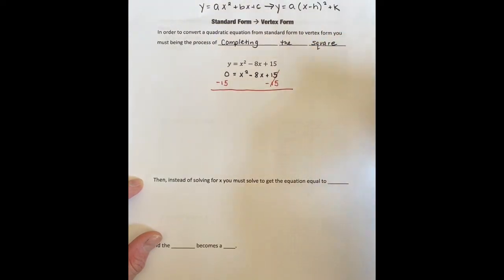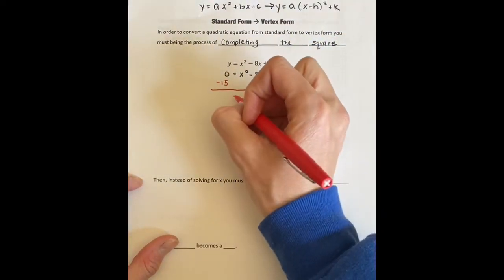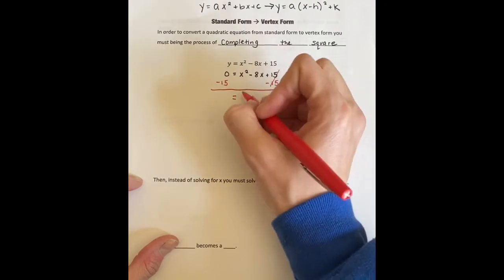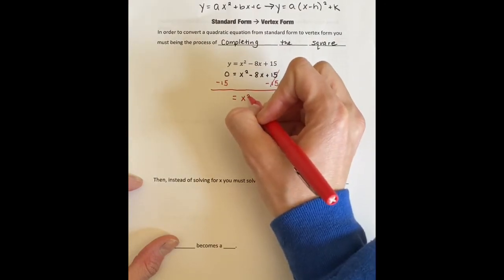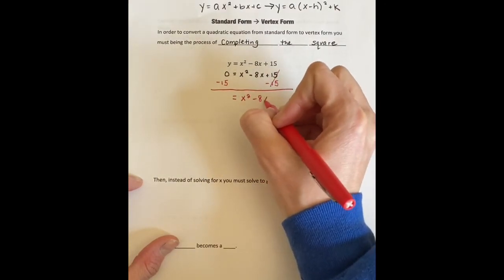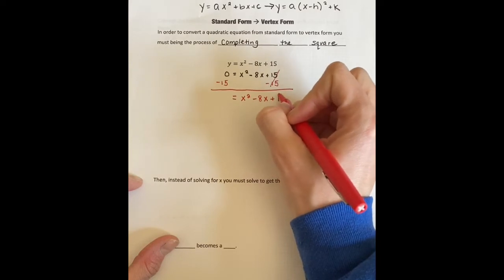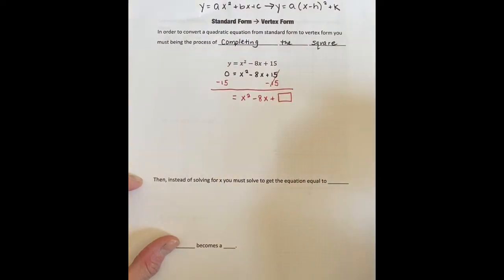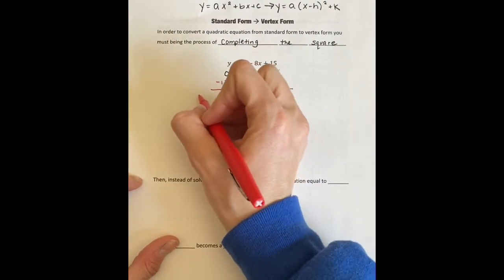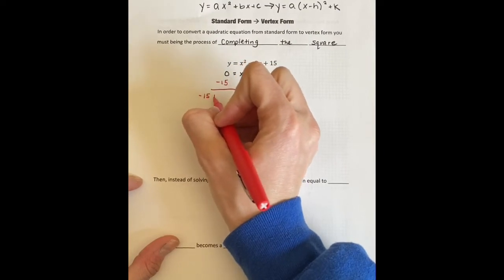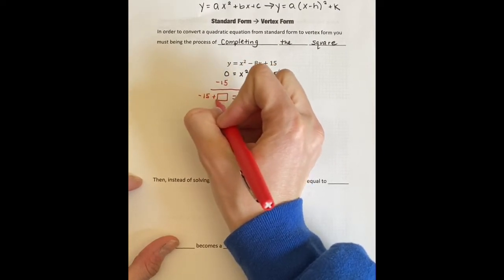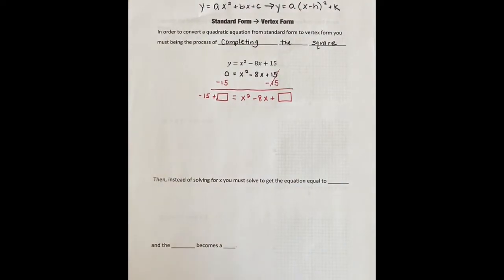So then on this side, the positive 15 and the negative 15 leave me with x squared minus 8x. Now remember, we have plus the box. Then on this side, we're left with negative 15 plus our box. So there's our square.